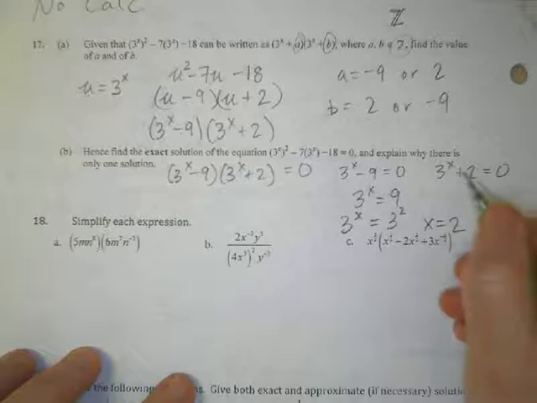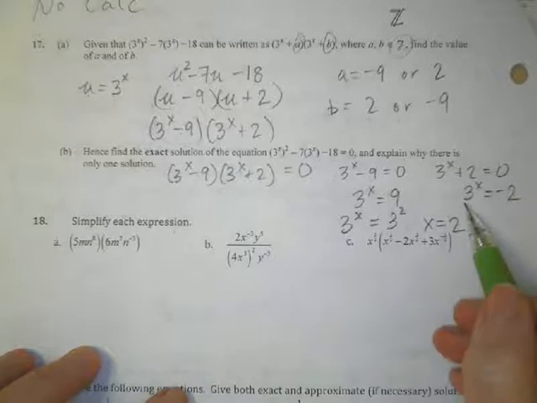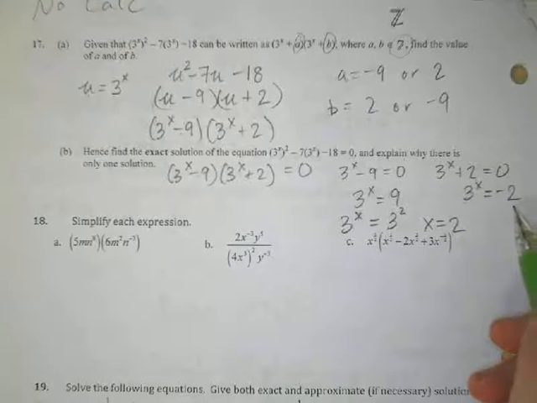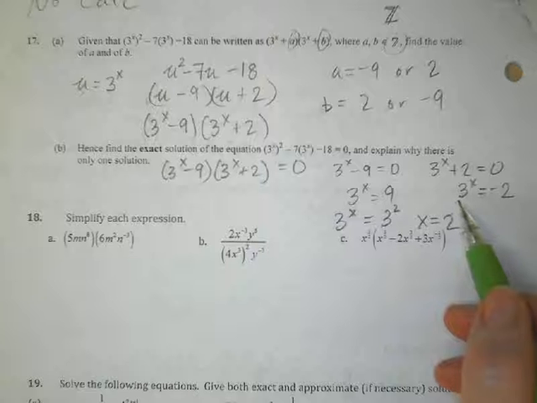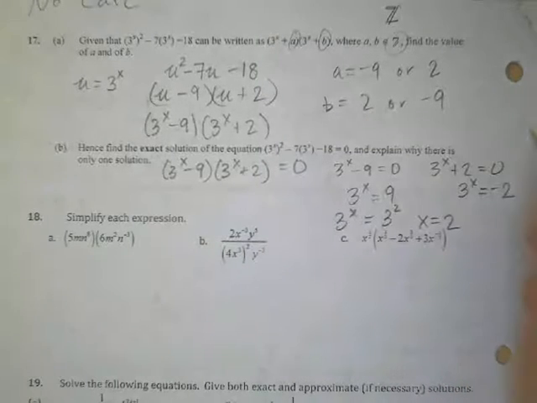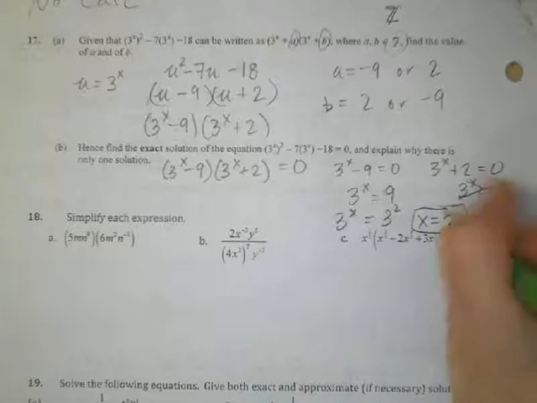This one, minus 2 from both sides, I get 3 to the x equals negative 2. Now I want to raise 3 to some exponent and get a negative. That's impossible. That cannot happen. There's no way you can take a positive number, raise it to an exponent, and end up with a negative number. Doesn't work. So this one doesn't work, so there's only one solution to this problem.